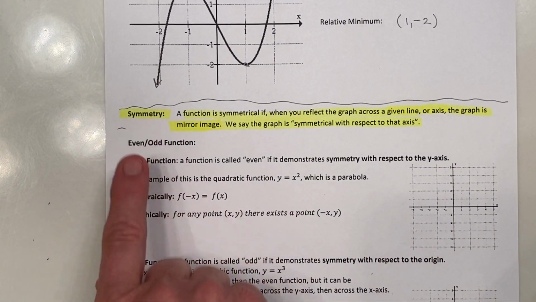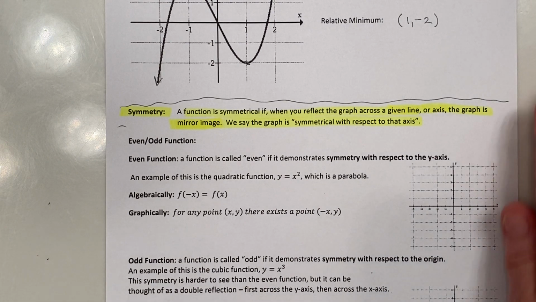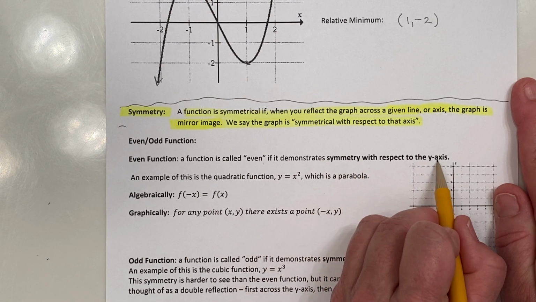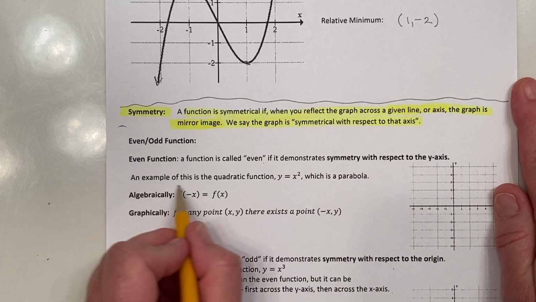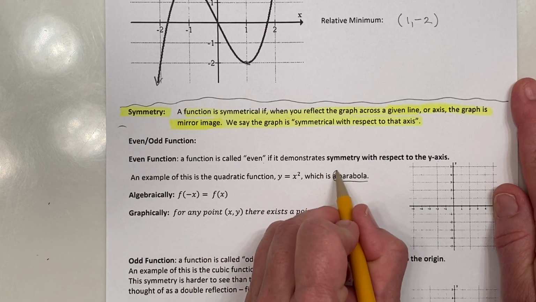All right, back to symmetry, even and odd functions. So you'll see a lot of our work was already done in this. An even function is called even if it demonstrates symmetry with respect to the y-axis. An example of this is the quadratic function y = x squared, which is also called a parabola.